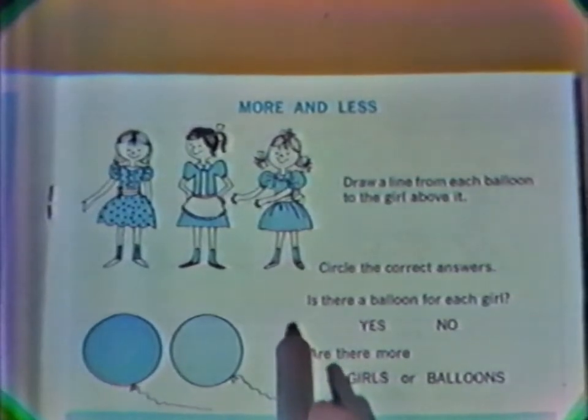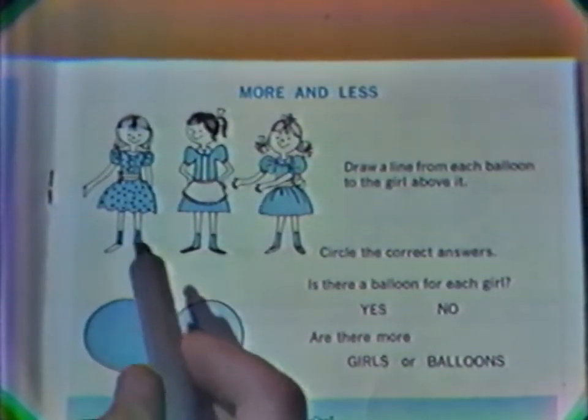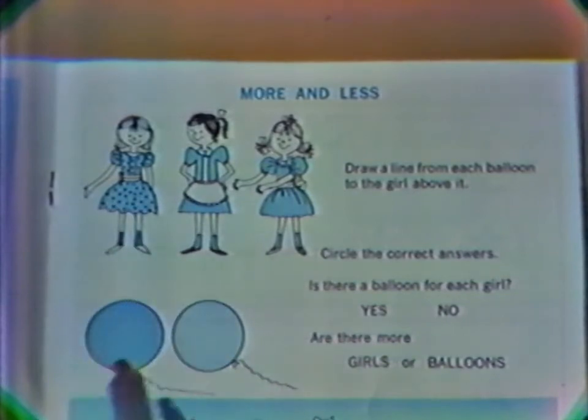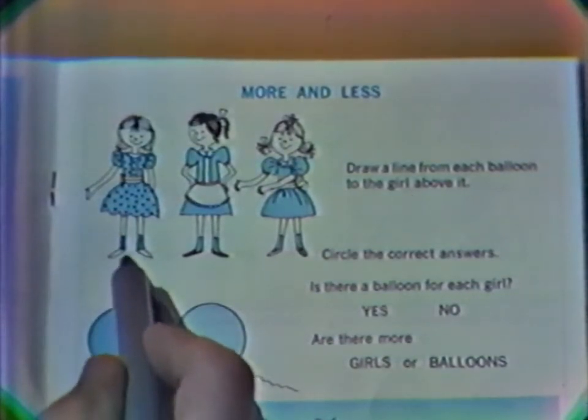That's right. Good. Now today, the next to the last part of our Arithmetic 2 lesson, we have some picture questions. See if you can answer them before I do. Now, this is a more or less question. First, we will draw a line from each balloon to a girl. All right?